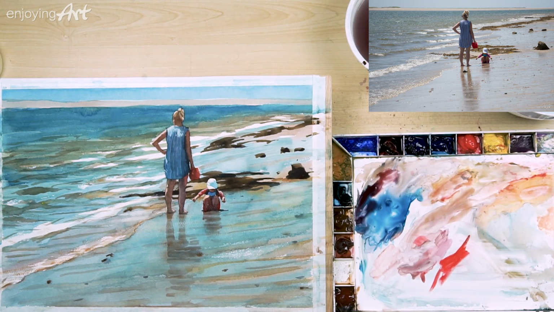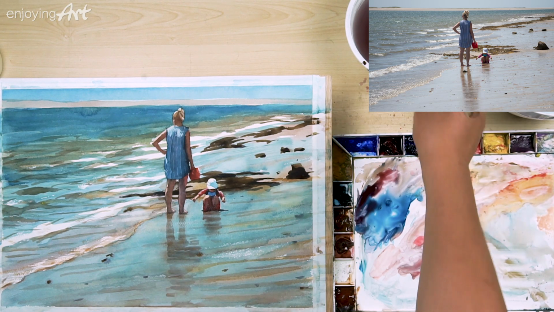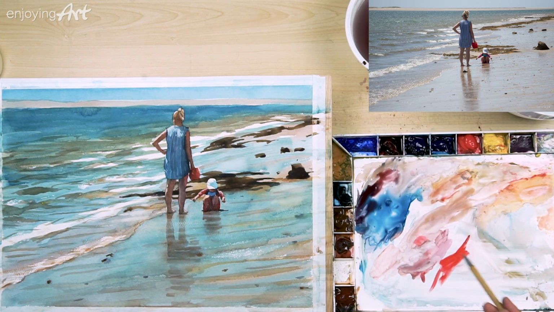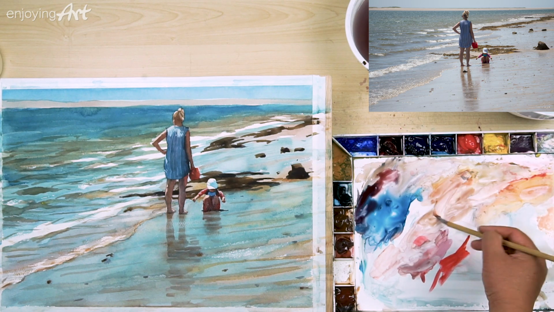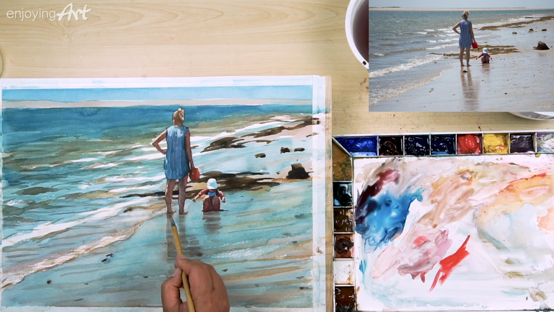Now this is good. Now what I want to do, I'm going to give it a little bit more definition and catch the shadow. Maybe this is the right time because now it's half wet and half dry.